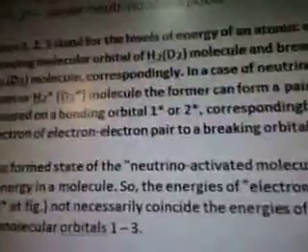Okay. So here 1, 2, 3 stand for the levels of energy of an atomic orbital of HD atom, bonding molecular orbital of H2D2 molecule, and breaking molecular orbital of H2D2 molecule correspondingly. In the case of neutrino absorption by H and D, blah blah blah. There you go.